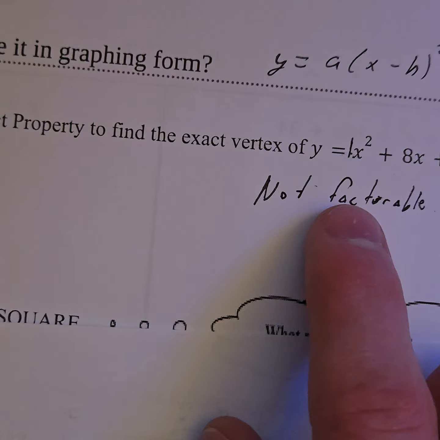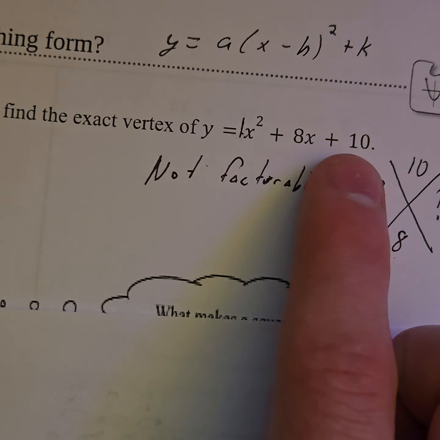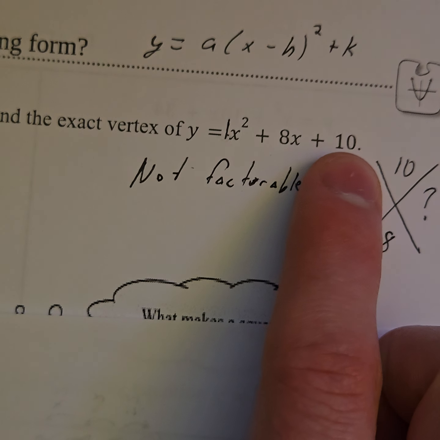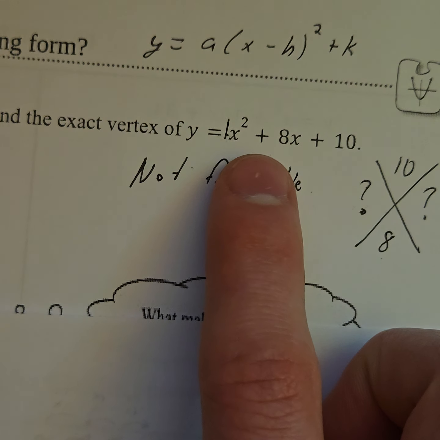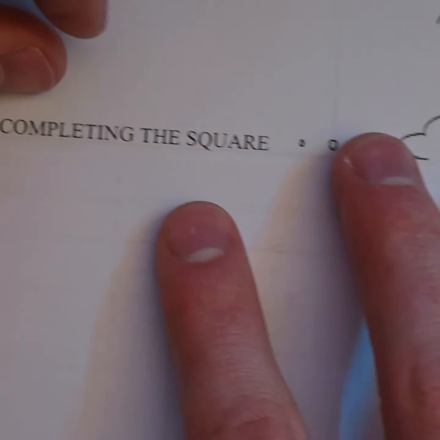So this is kind of our motivation for today. How are we going to be able to find the vertex of this and be able to graph it? We can get our y-intercept pretty easily from this, but that still doesn't help us graph it. We need more information. So that's where completing the square comes into play.